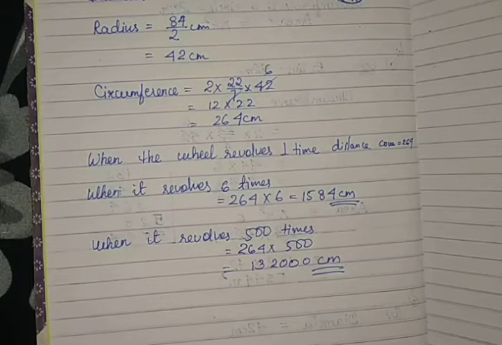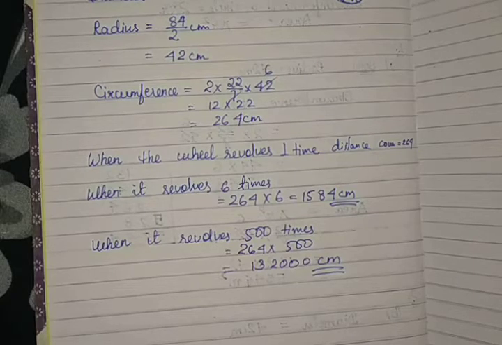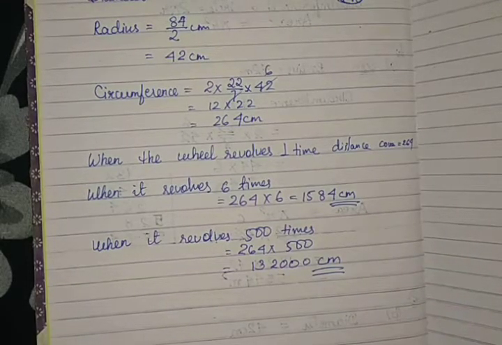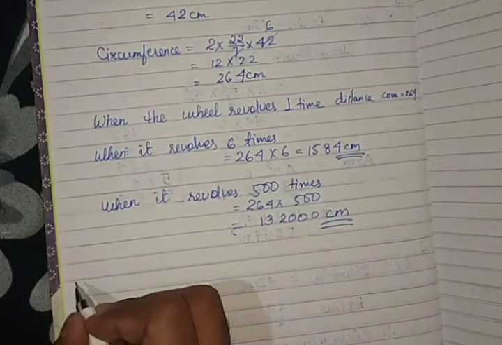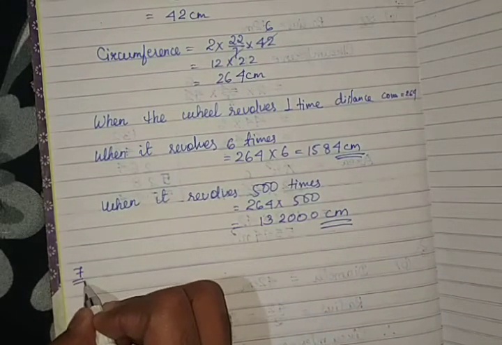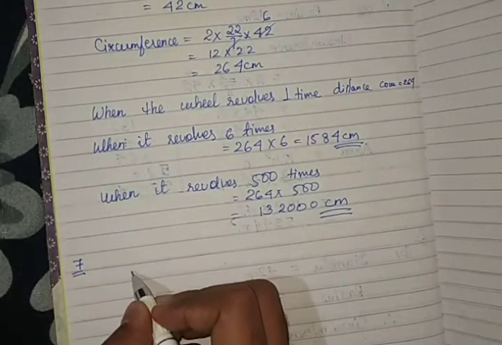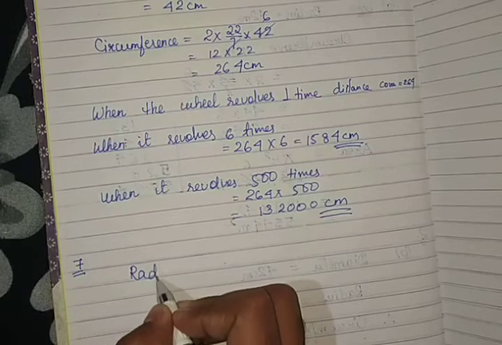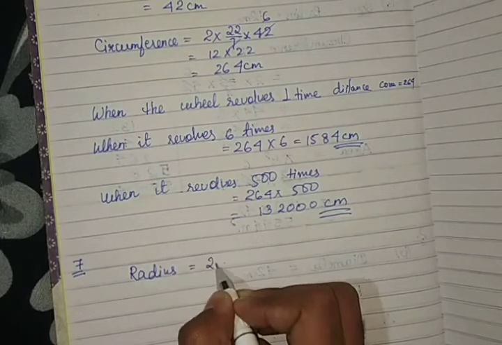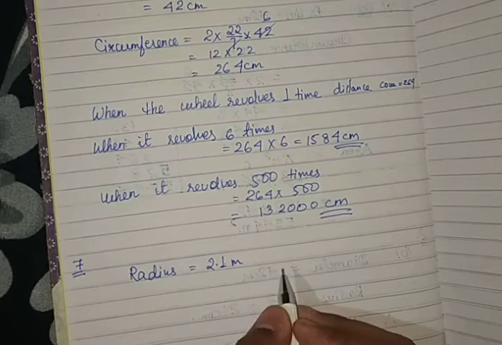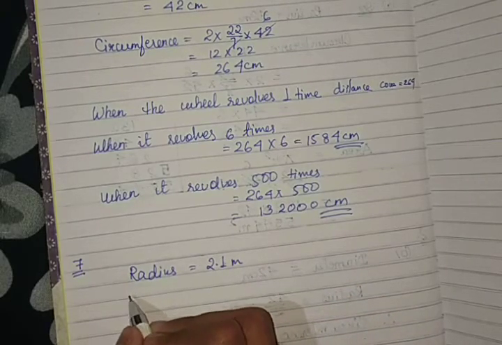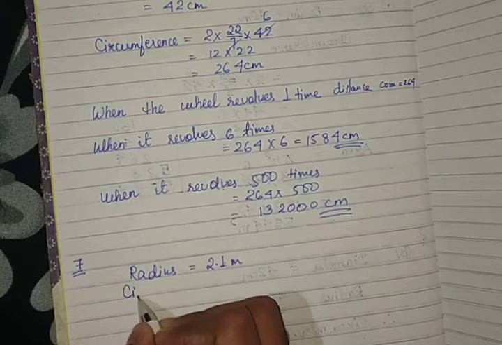Now, the next one is saying that the wheel of an engine has 2.1 meter radius, which makes 75 revolutions in 1 minute. And now we need to convert the distance into kilometer per hour. Similarly, let us see question number 7. Here also, first of all, we need to find out the circumference. The radius is given to be 2.1 meter. So let's find out the circumference.